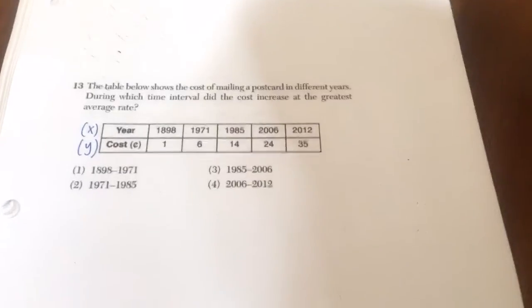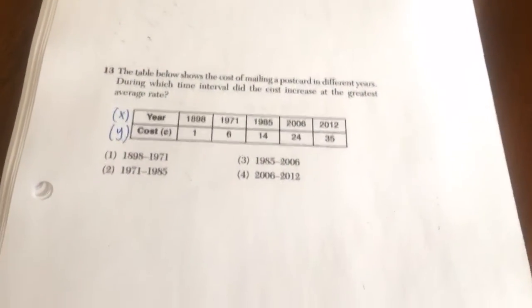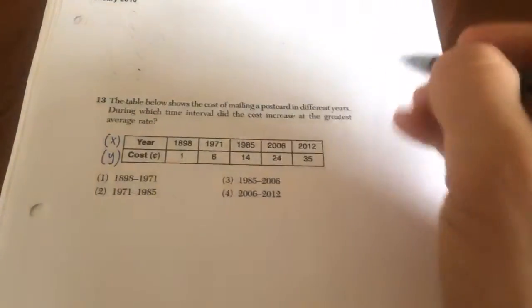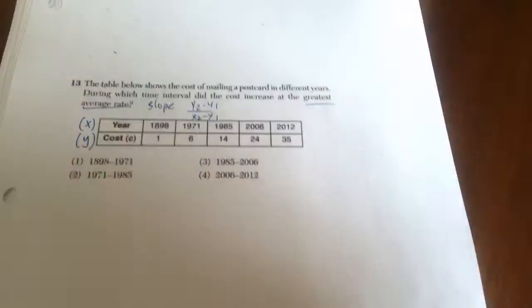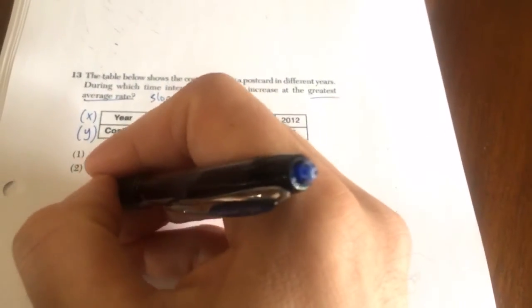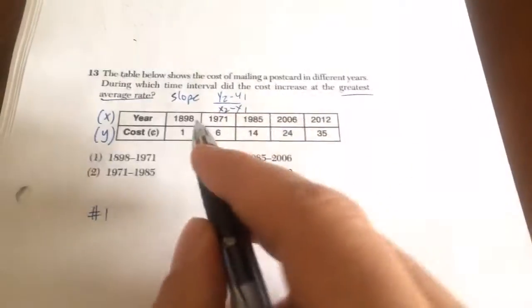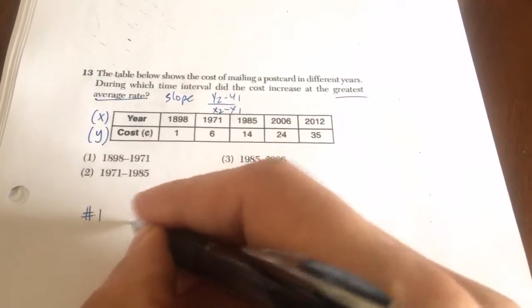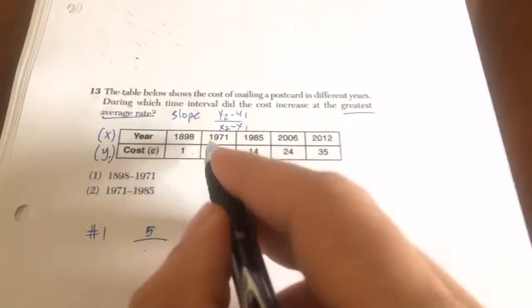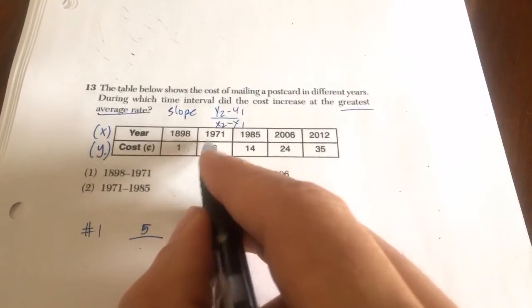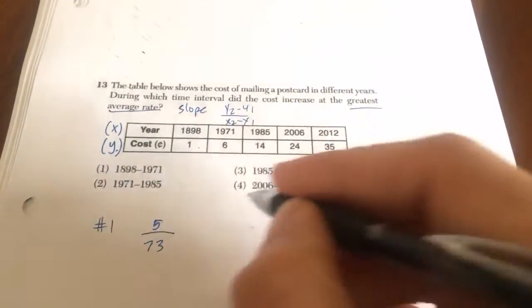In this case, we're talking about stamp price changes. The greatest average rate, we're talking about rate of change, so we're talking about slope. So when you're doing slope, you're doing y2 minus y1 over x2 minus x1. So for example, choice number 1, notice how it went up 5 cents. That was the change in y divided by the change in x. So that was a difference of 73 years.